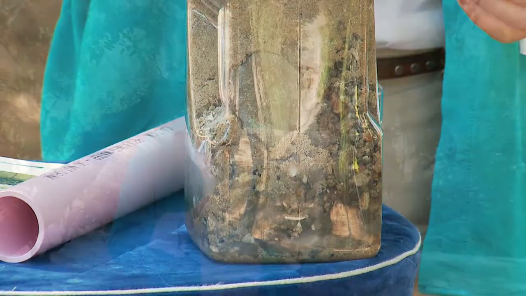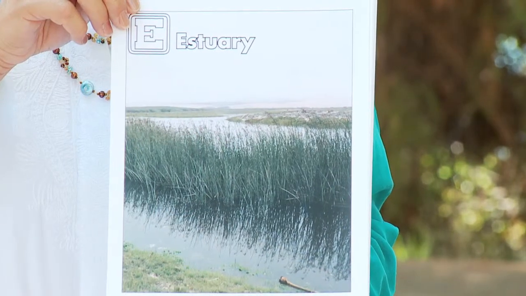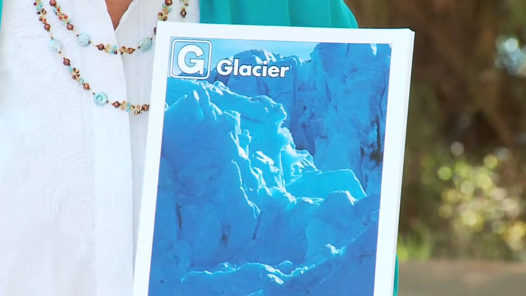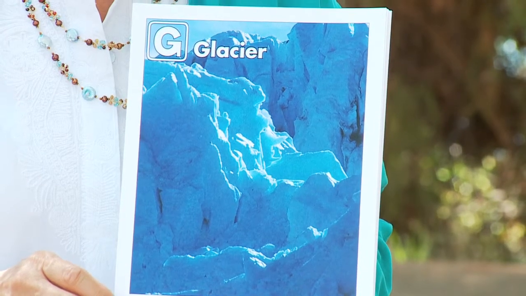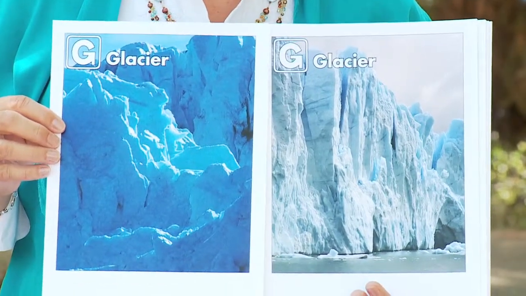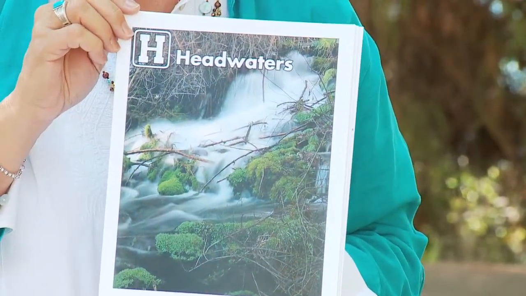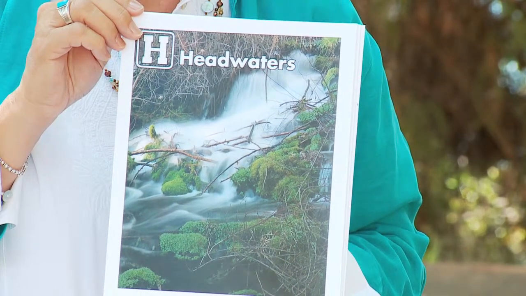That's an aquifer. Estuary. An estuary is where fresh water from rivers meets the salt water from the ocean. The San Francisco Bay is really an estuary. Glacier. A glacier is a huge mountain of snow and ice, and it's slow moving. I actually have two pictures of glaciers in the book. Headwaters. The headwaters are the source of any river, creek, or stream. This is a picture of the Sacramento River's headwaters, way up by Mount Shasta.